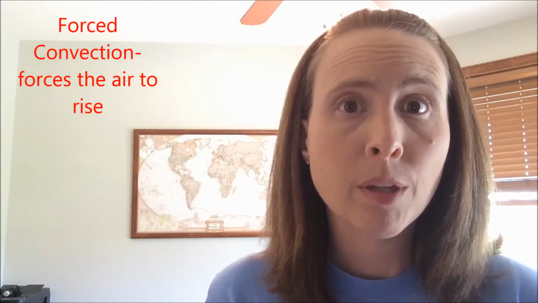Remember, the sensible heating is also the free convection. Well, there's other ways to also get the air to rise, and that's called forced convection. Forced convection could be from a frontal system coming through, a cold front, a warm front, or a dry line. It could be from convergence of winds.